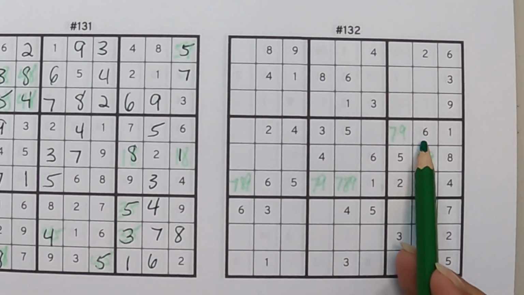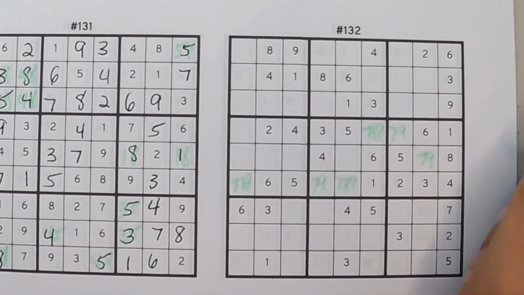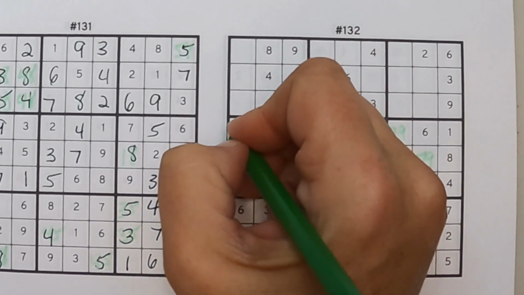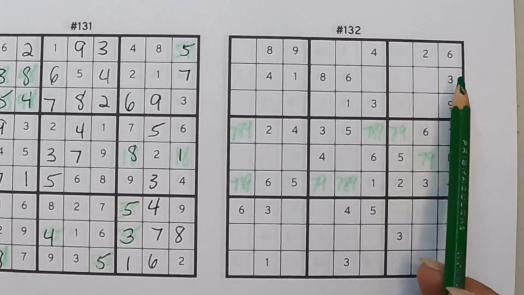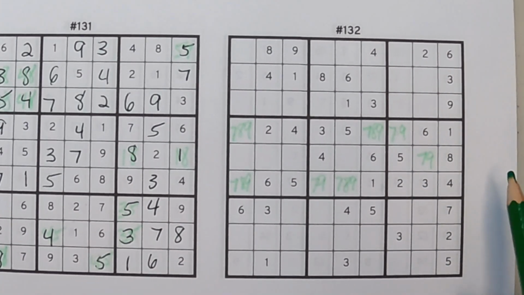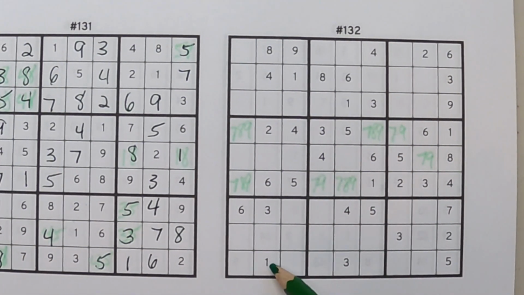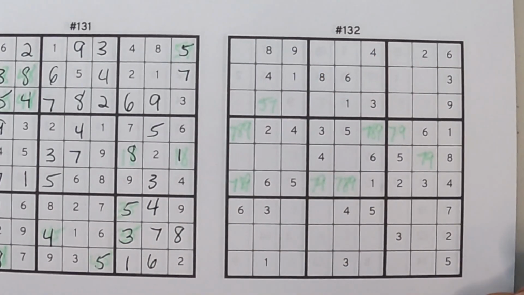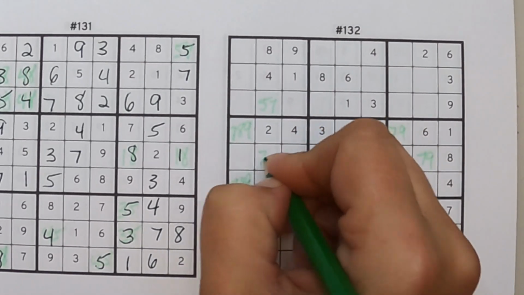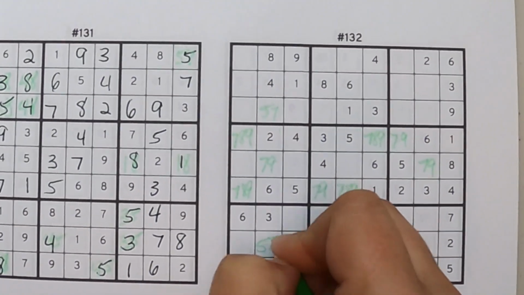For this row, we're missing 7, 8, and 9. No help here, 7, 8, 9. If we look at this column, we're missing 5, 7, and 9. We've got a 9 here, so 5, 7. 5 here, so 7, 9. No help here. 5, 7, 9.